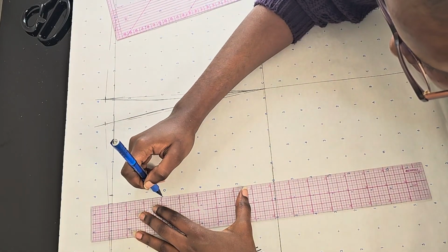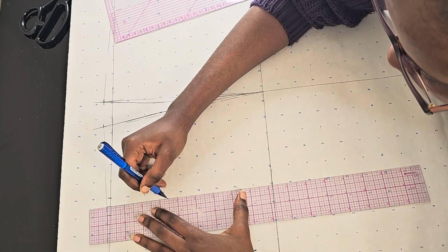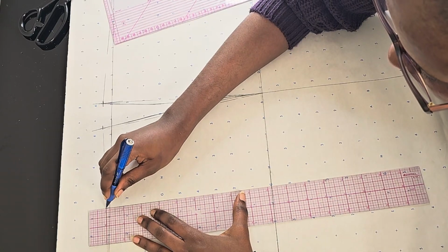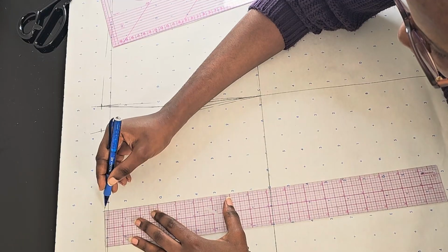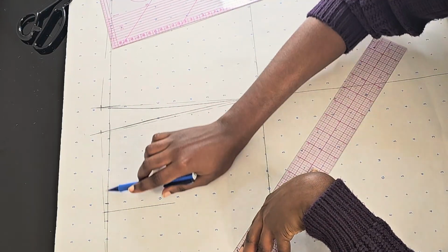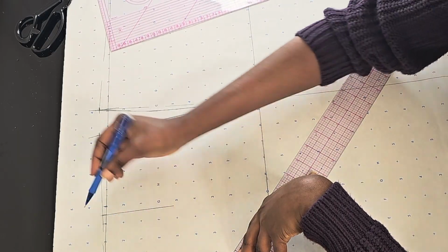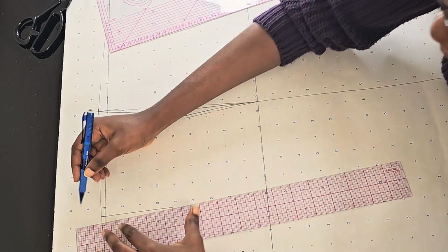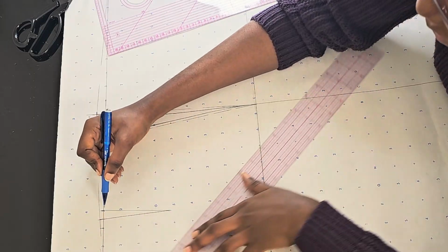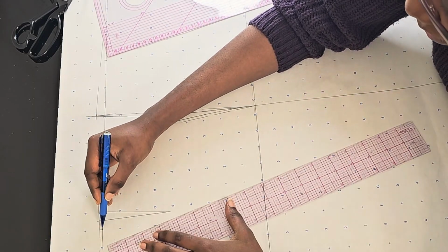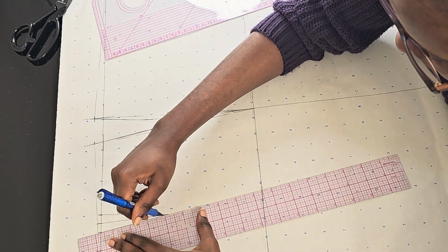So the length of my dart on the front is 4 inches from this line here down, not from our original line, but from the line that we got from this curve. Then I'll join the half an inch to the sides, from there to that point.